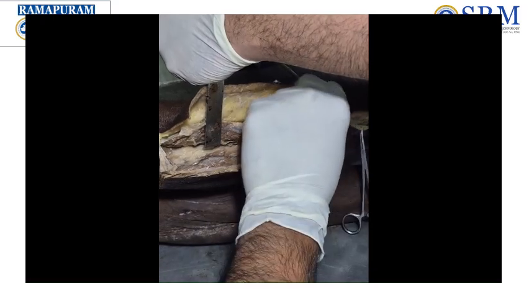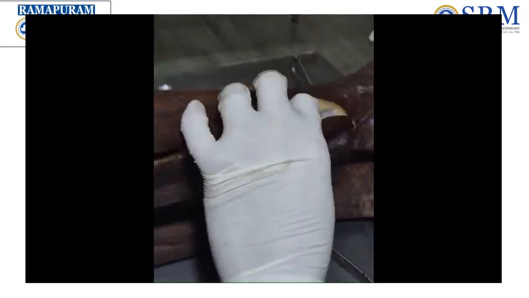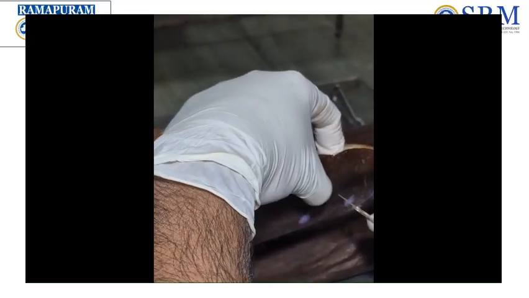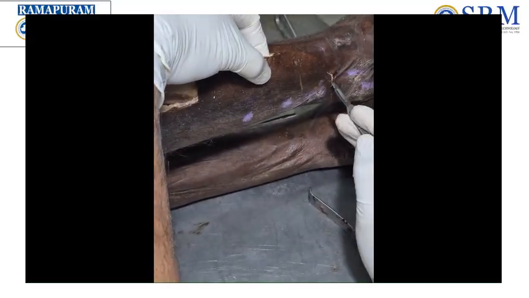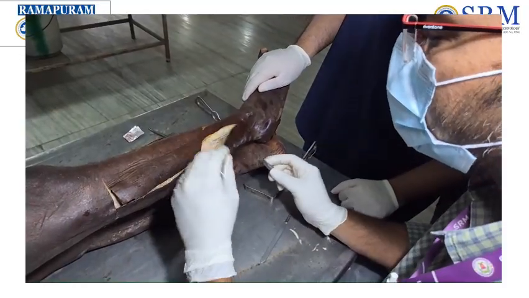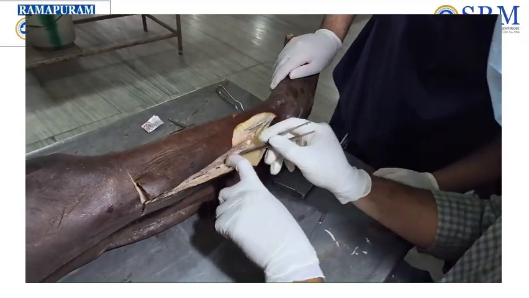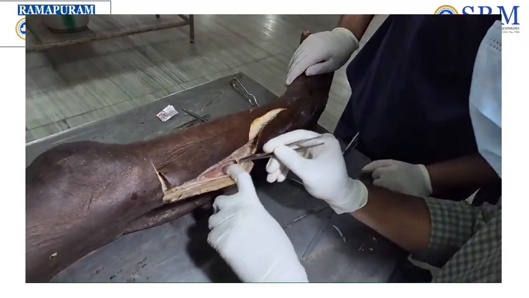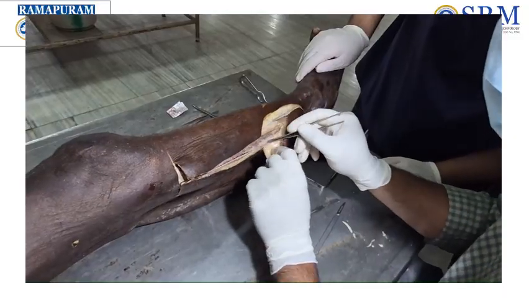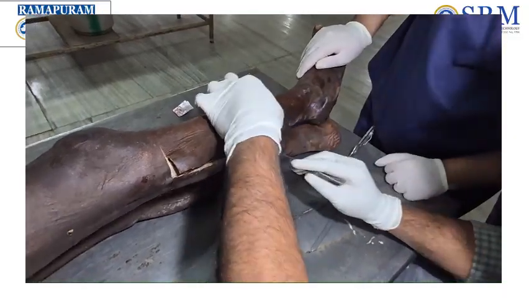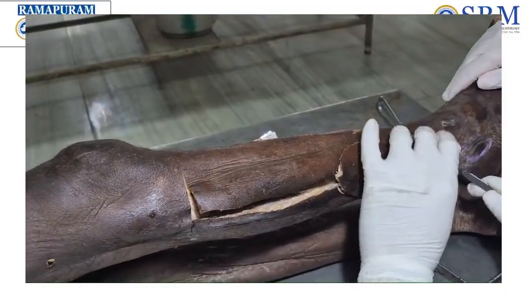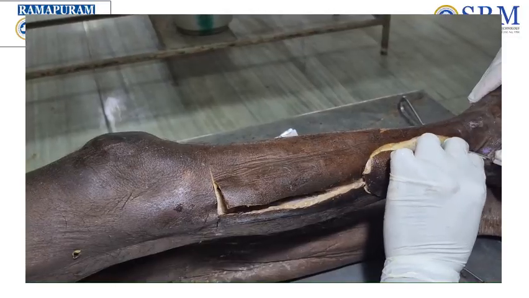Enter into the flexor compartments of the leg, then dissect the medial compartment. Then you can dissect the posterior aspect to release the soleus and the gastrocnemius.